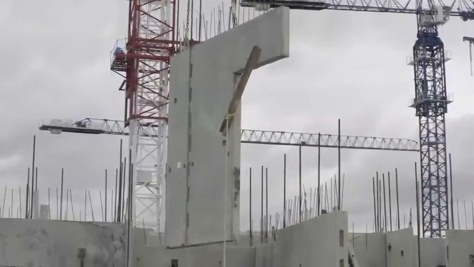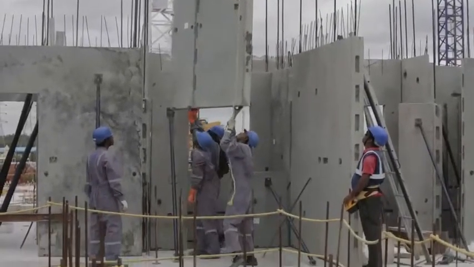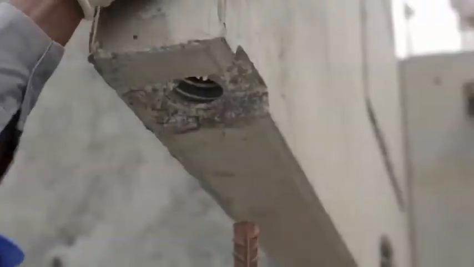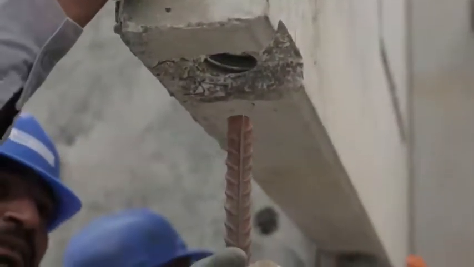During lowering, the wall panel is brought near to the slab dowel bars to verify the alignment with dowel tubes. Care must be taken while inserting the dowel bars into the dowel tubes.